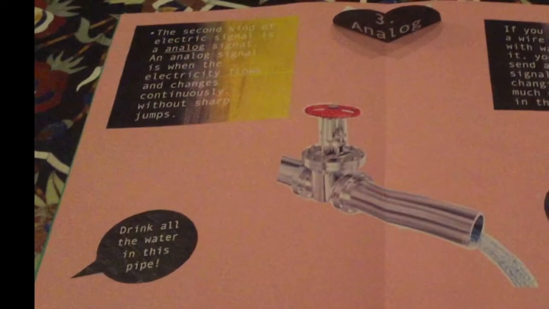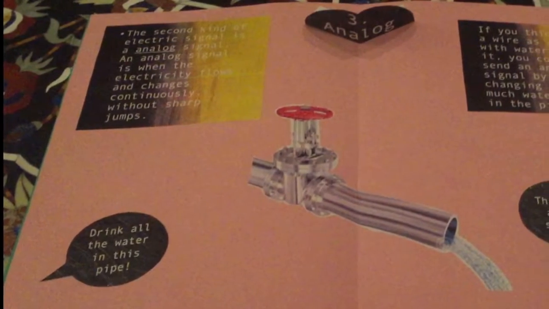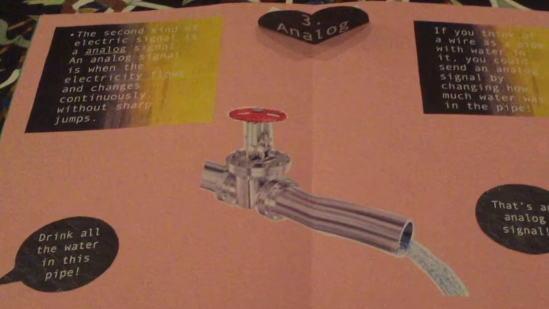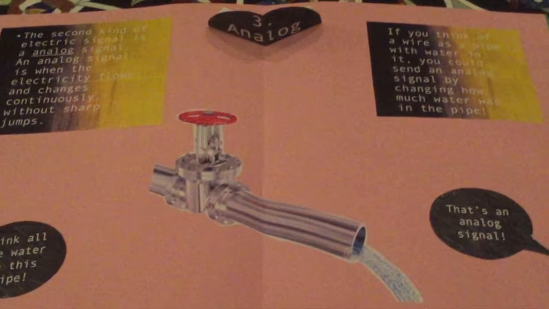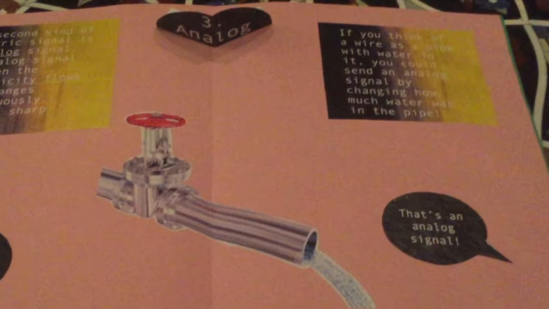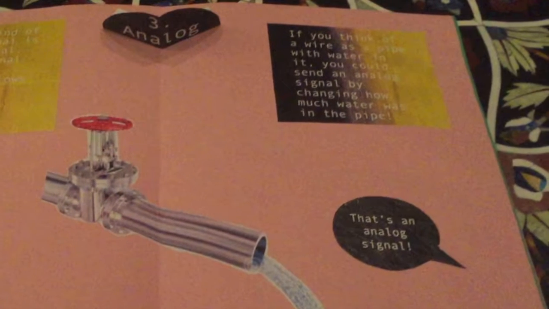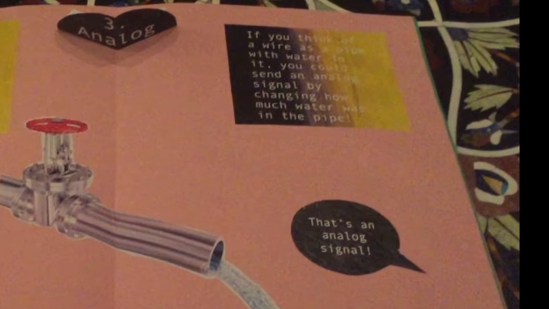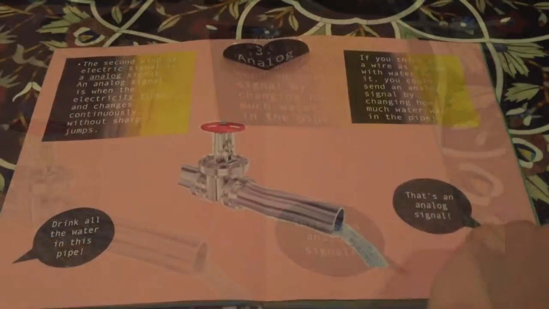The second kind of electric signal is an analog signal. An analog signal is when the electricity flows and changes continuously without sharp jumps. If you think of a wire as a pipe with water in it, you could send an analog signal by changing how much water was in the pipe.